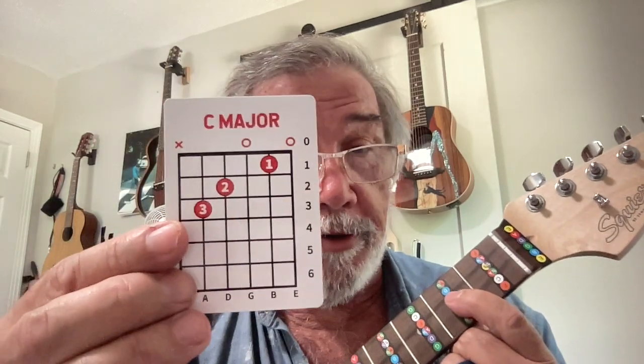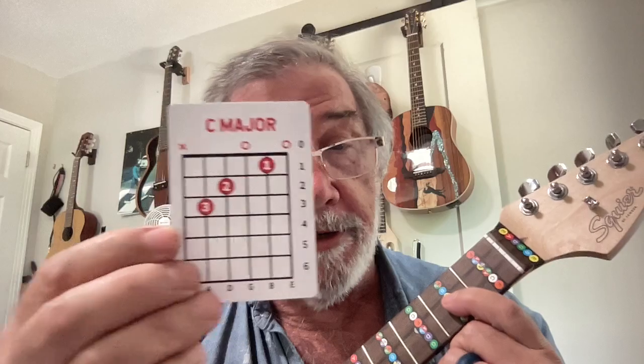All right, let's talk about C, a good old C major. All right, look at the sixth string. Remember, you've got to learn how to read these chord diagrams. So you've got to know that this is E, A, D, G, B, E. From the top of the guitar, it's 6, 5, 4, 3, 2, 1. 1 is the one closest to the floor, 6 closest to the ceiling. You've got to learn that. I have videos on that.